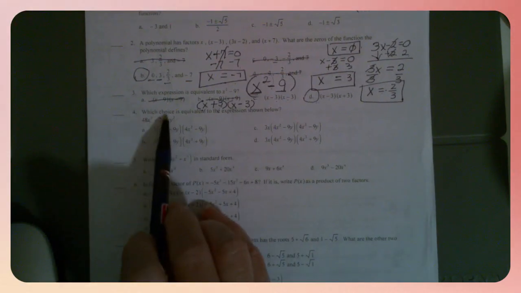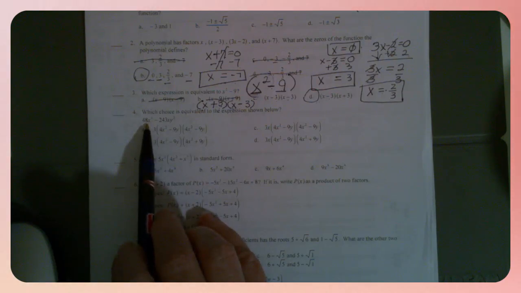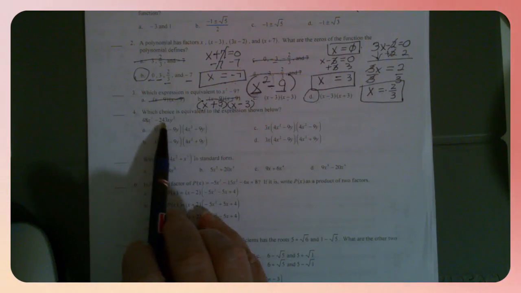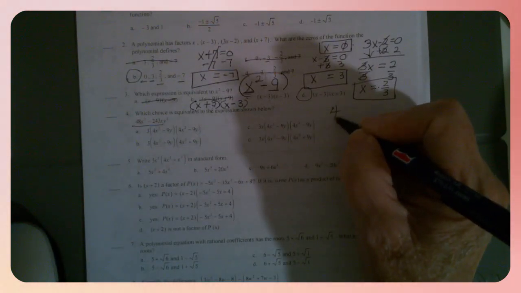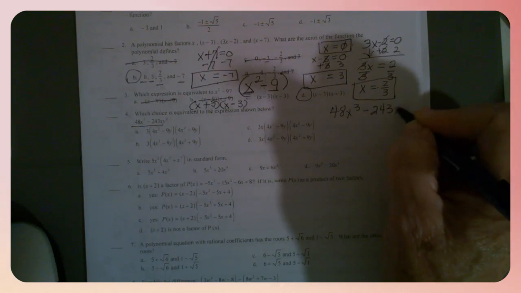All right, which choice is equivalent to the expression shown below? 48x cubed minus 243xy squared. I think I might have gone too high. Hopefully you can see that. All right, so we're going to factor something out of both of these terms. I'm going to write it over here so I can see it a little bit better. 48x cubed minus 243xy squared.